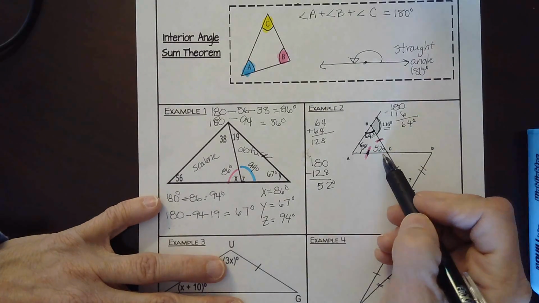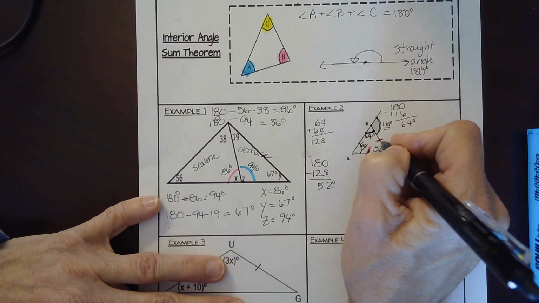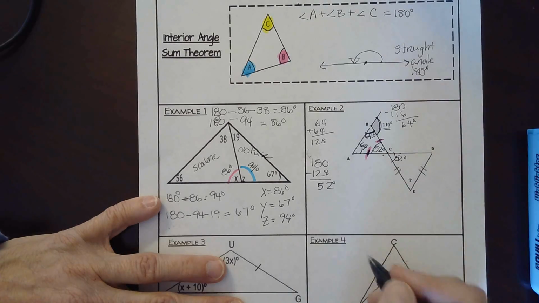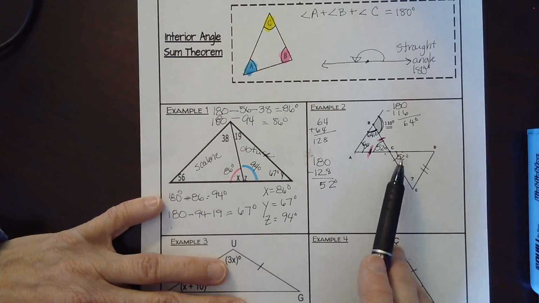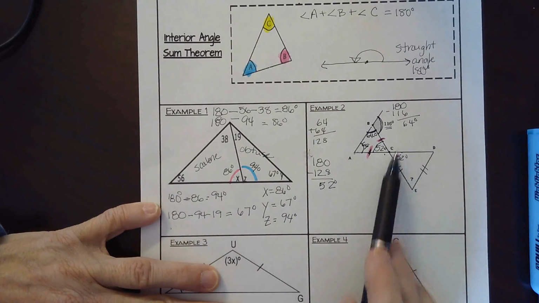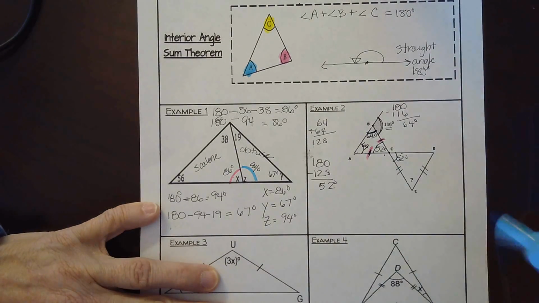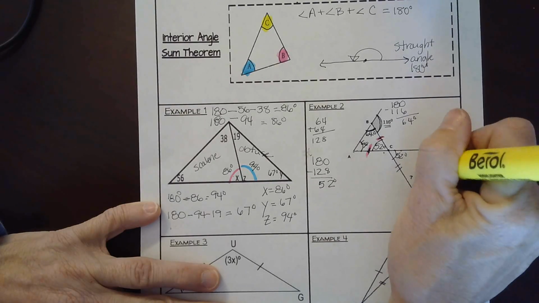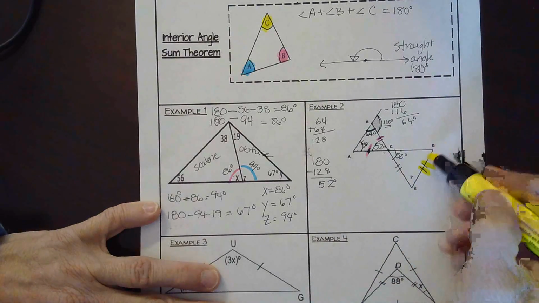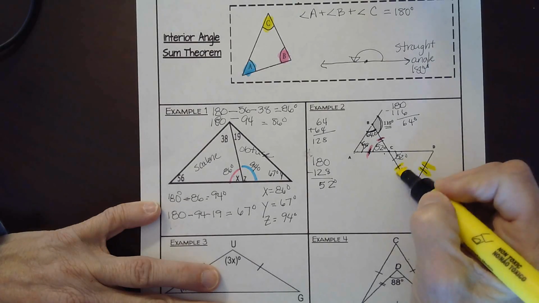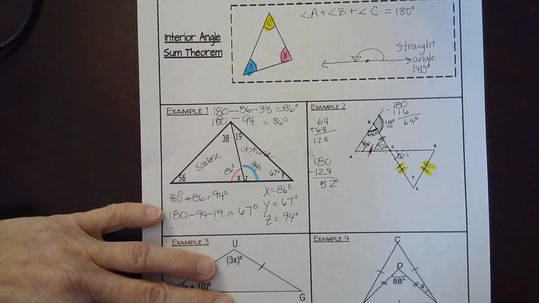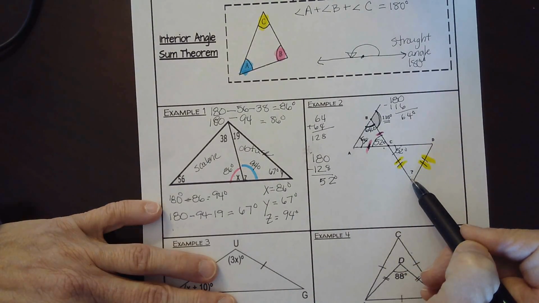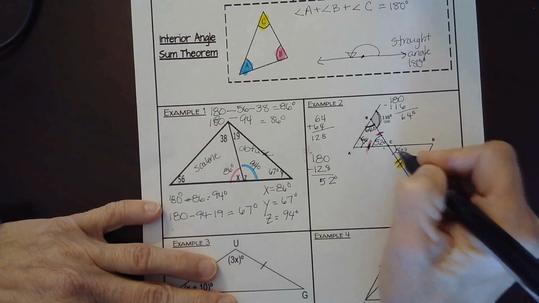Well, if this angle is 52 degrees, this angle is also 52 degrees because these are vertical angles. All right, so we've got an angle measure within this triangle. So let's see what we've got to work with here. This side of the triangle is congruent to this side of the triangle. And since these two legs or sides are congruent, the angles opposite those will also be congruent.